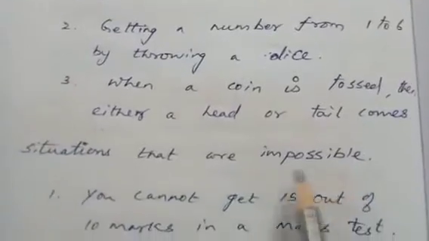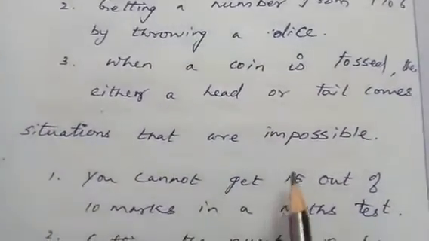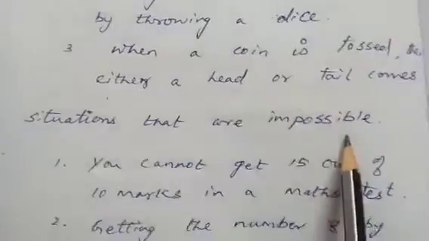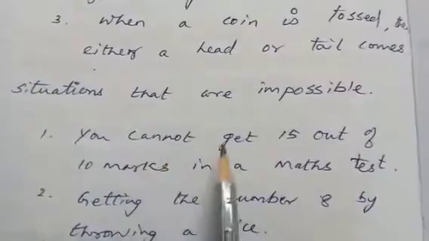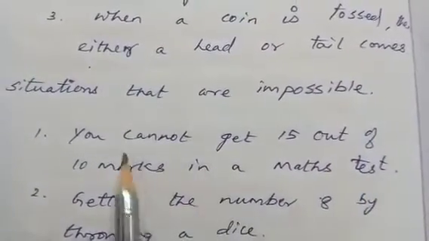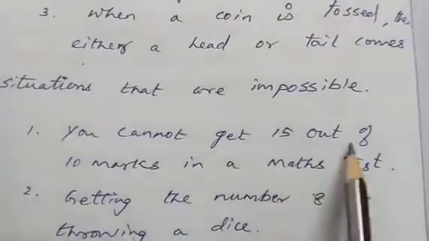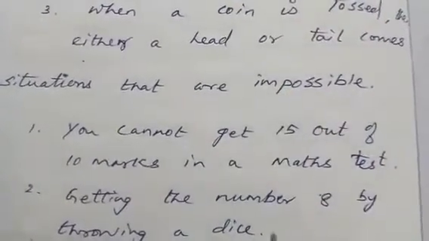Next, see the examples of situations that are impossible. The first example: you cannot get 15 out of 10 marks in a maths test. So it is impossible.